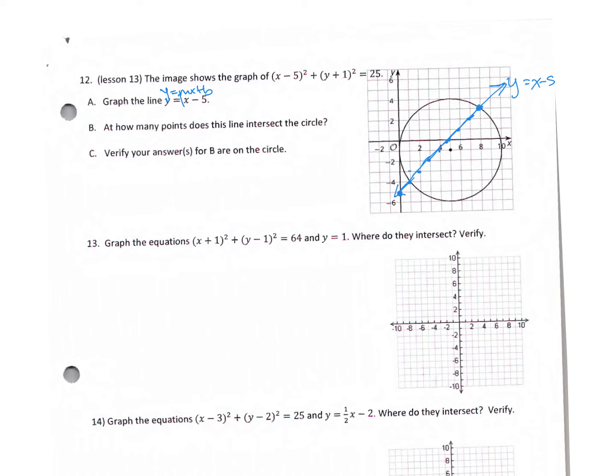It certainly looks to me like these guys are going to intersect at 8, 3, and down here at, what is that, 1, negative 4. So I actually know that 8, 3, and 1, negative 4 are definitely on my blue line. I graphed that blue line. I did the slope dots. Those points are definitely on the line. So it looks like it's intersecting at 1, negative 4 and 8, 3. So now I'm going to verify that these points are also on the circle. I mean, they look like it, but I don't really know any points on the circle for a fact except the ones that are at the endpoints in my diameter.